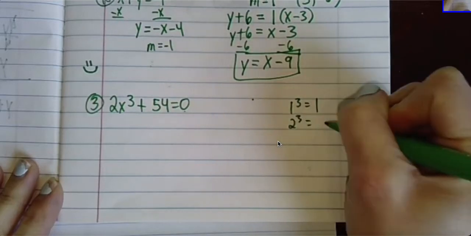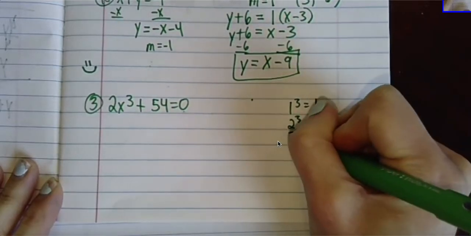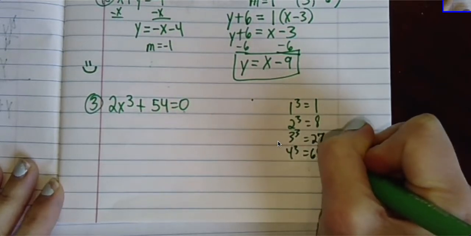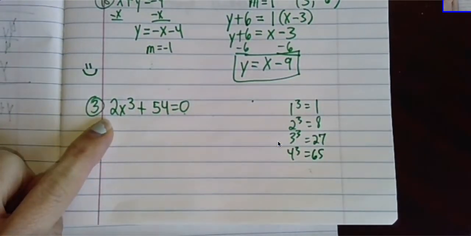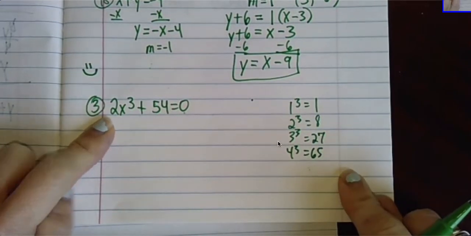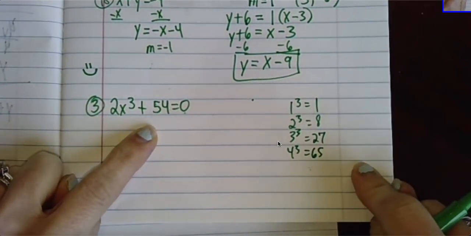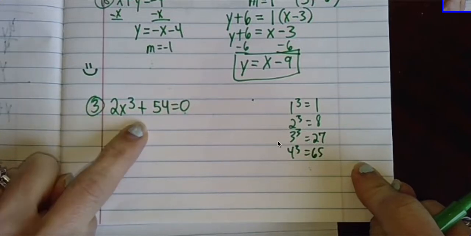Over here I'm writing down our perfect cubes. 4 to the third is 64. Okay, is the number 2 a perfect cube? Or is the number 54 a perfect cube? No. But can I divide both of these numbers by 2?